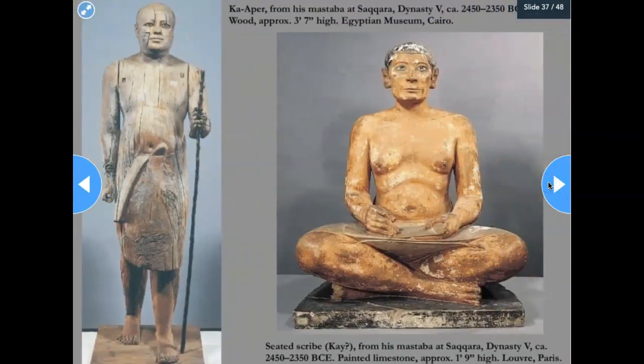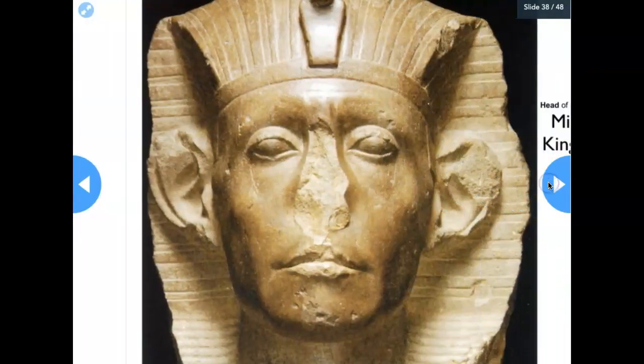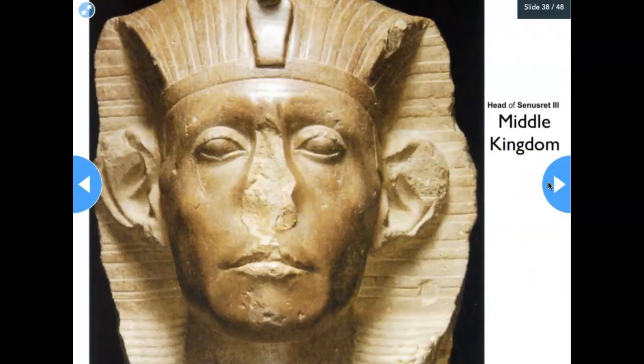Okay. I just want to spend a couple of minutes on the Middle Kingdom because something really interesting happens in the Middle Kingdom. And you can see this head of Senruset. You have an image of this in your book as well. And there were a lot of economic problems and hardships going on during the Middle Kingdom. And we see something very unusual in Egyptian art. We see that represented here.